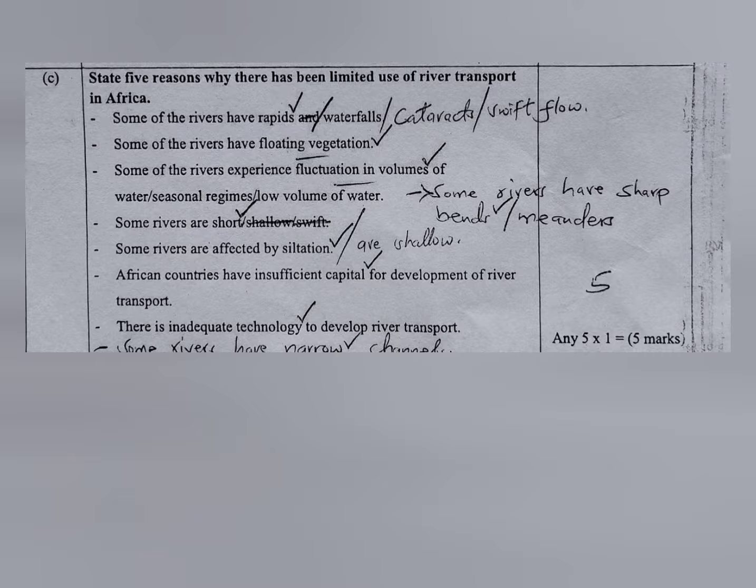Some of the rivers have floating vegetation. Some of the rivers experience fluctuation in volumes of water. Some of the rivers are short. Some rivers are affected by siltation, or some rivers are shallow. African countries have insufficient capital for development of river transport. There is inadequate technology to develop river transport. Some rivers have narrow channels.